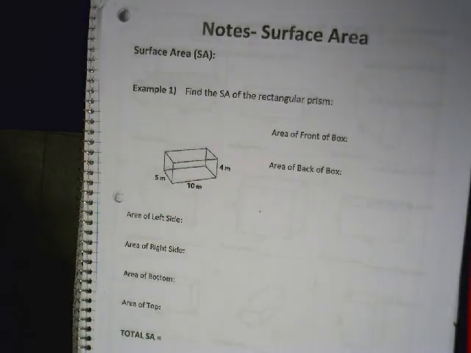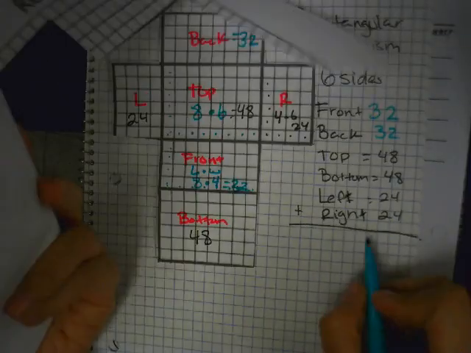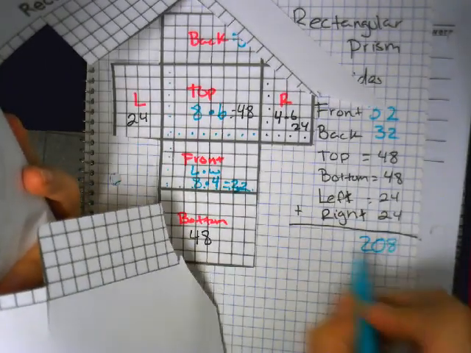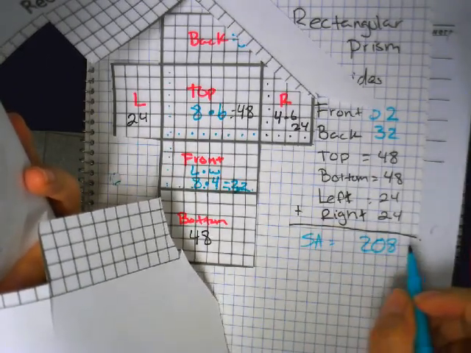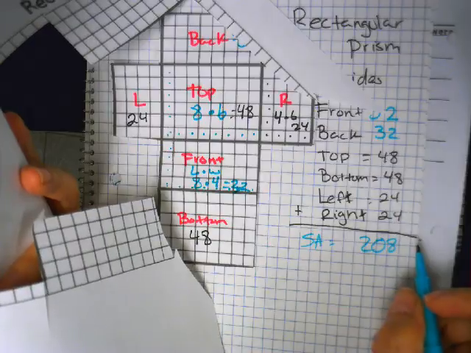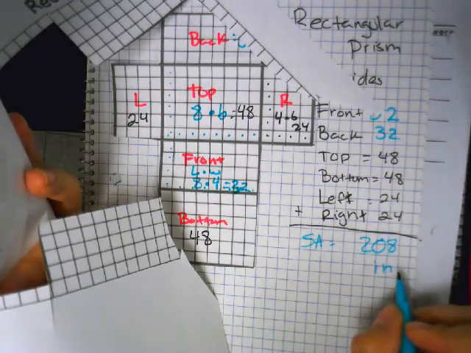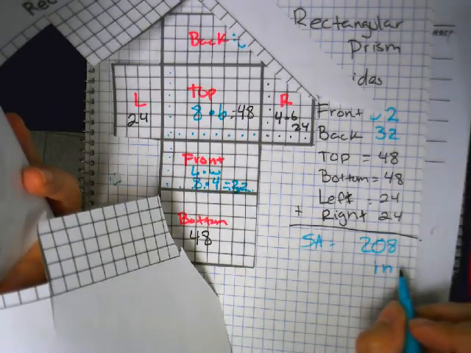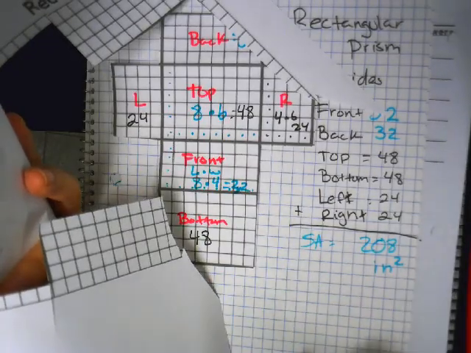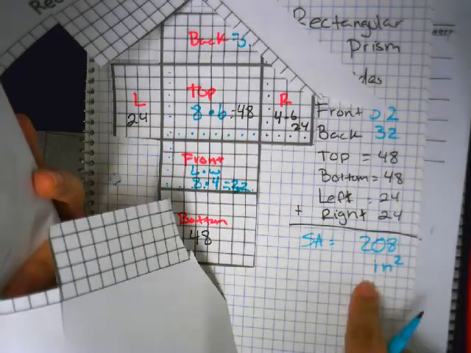So what was our answer? 208. Okay. Surface area is 208. Let me write that down. Now, what are our units on 208? Let's say inches. It's area, so area is always squared. No matter what, area is always squared.